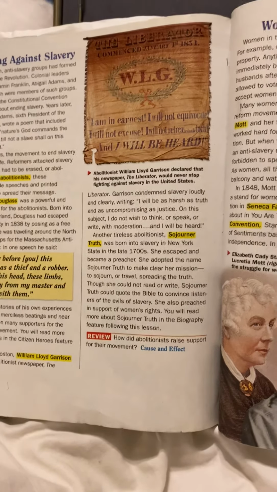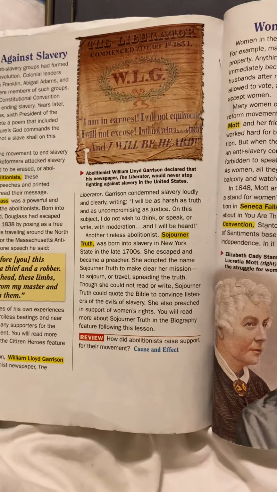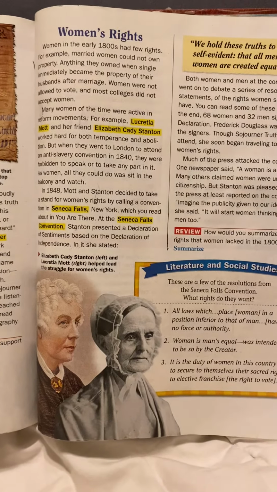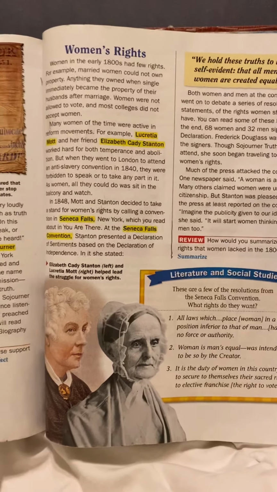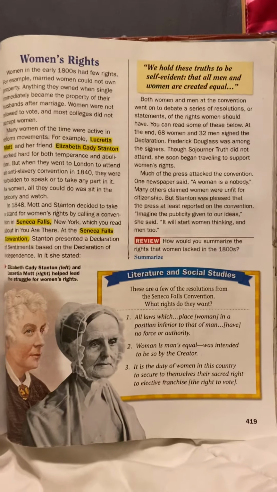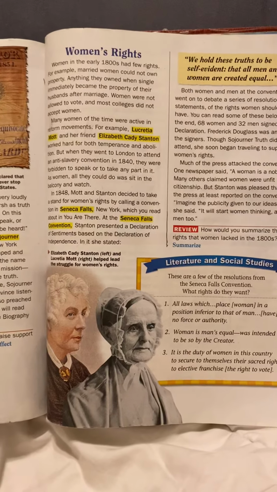So this abolitionist movement, fighting against slavery, the fighting for women's rights, for equality there so women could have rights, began in about the 1830s. And then the women's rights focus was around the 1840s.